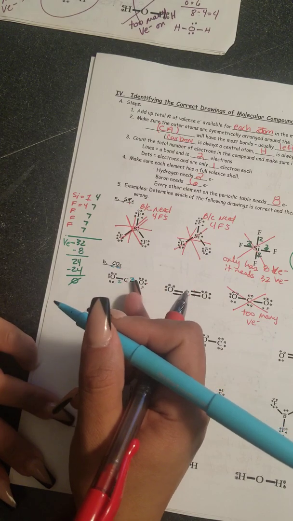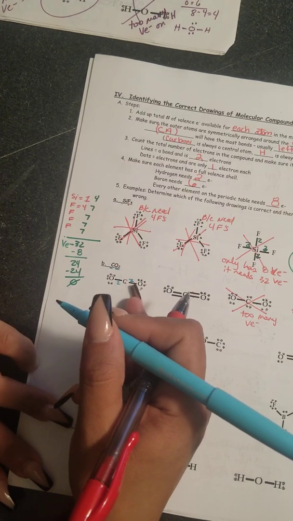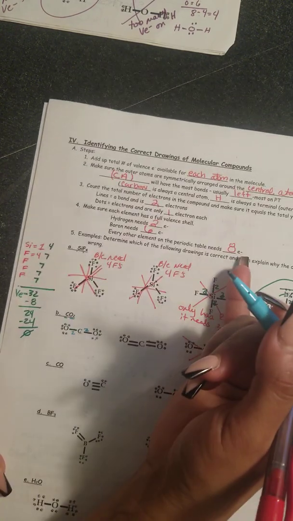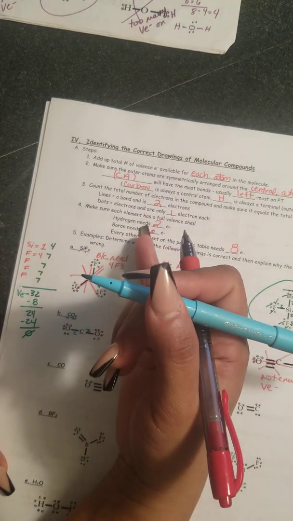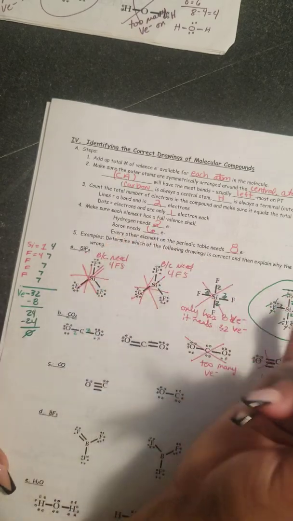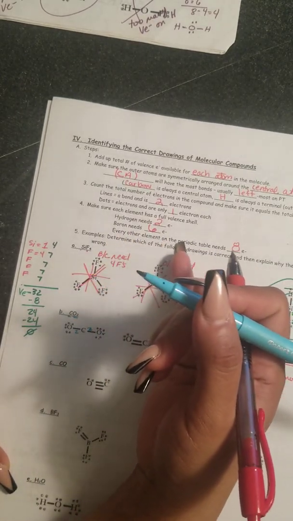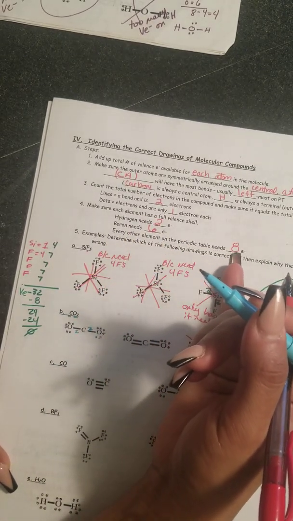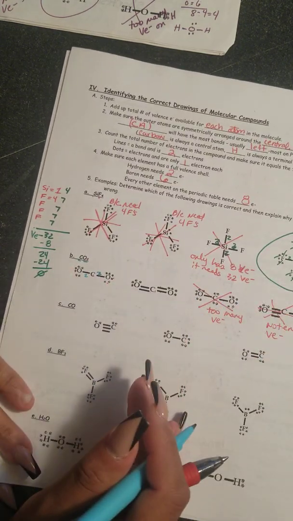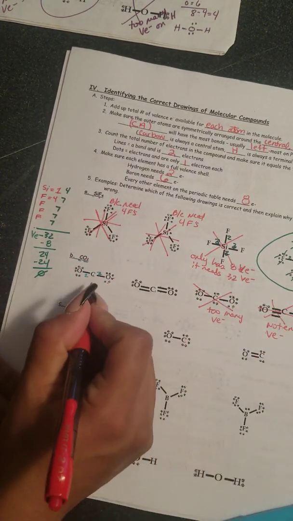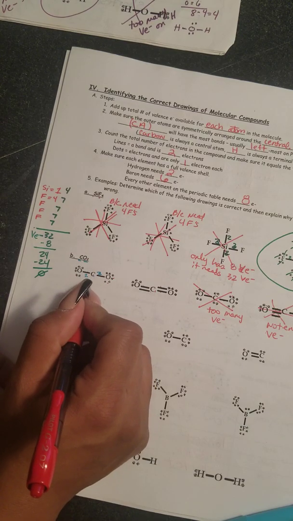How many valence electrons does carbon have to have? Carbon has to have 8 valence electrons. Remember, there are a few exceptions to the rules: hydrogen and boron. Other than that, every other element on the periodic table needs to have 8 valence electrons. Okay? Everybody has to have 8. So since carbon only has 4, that's not going to work.